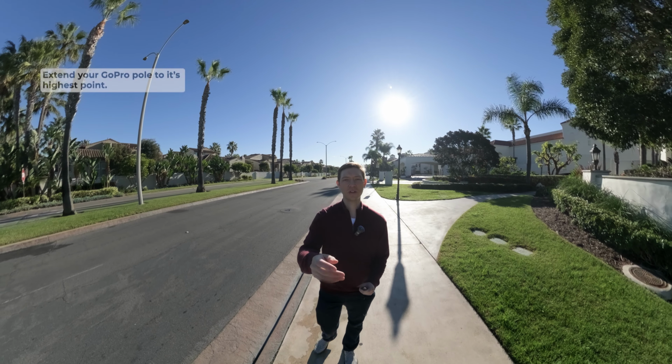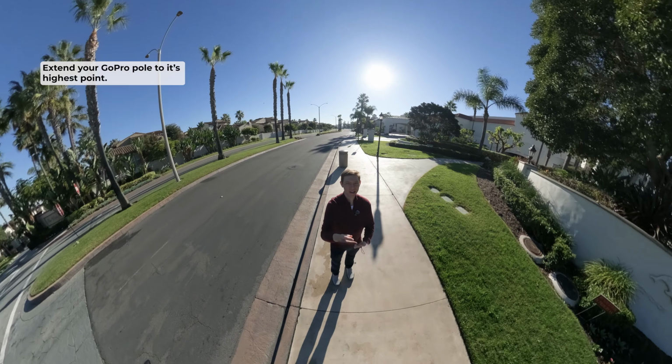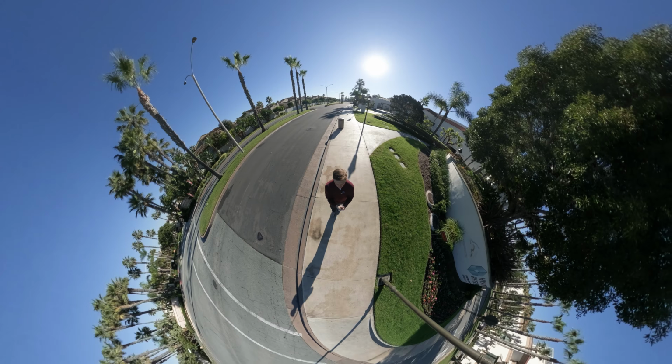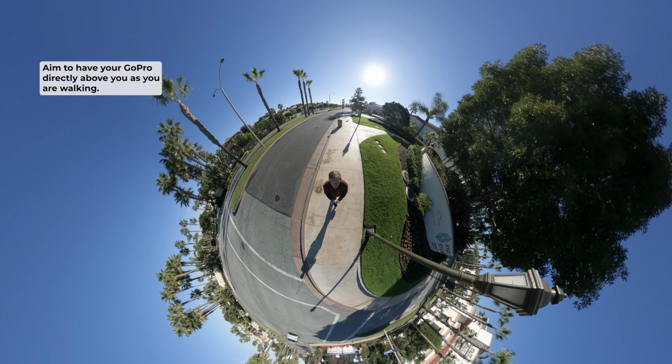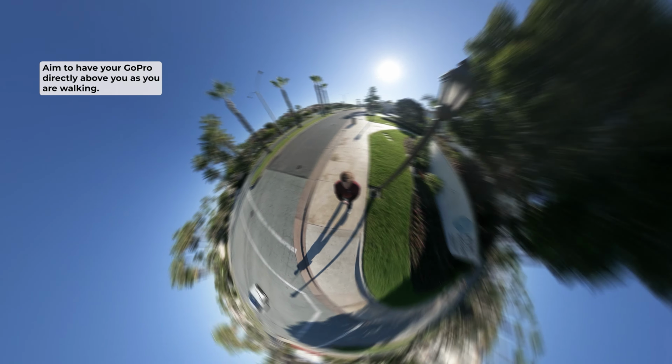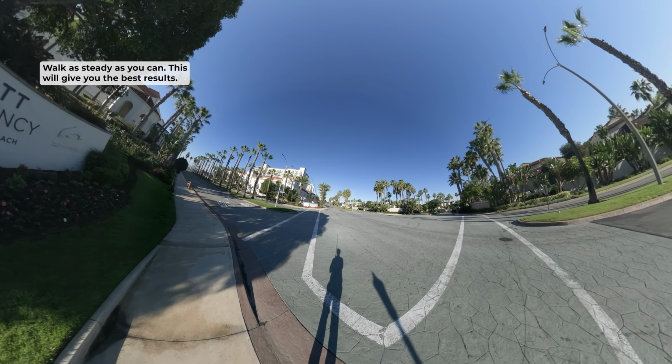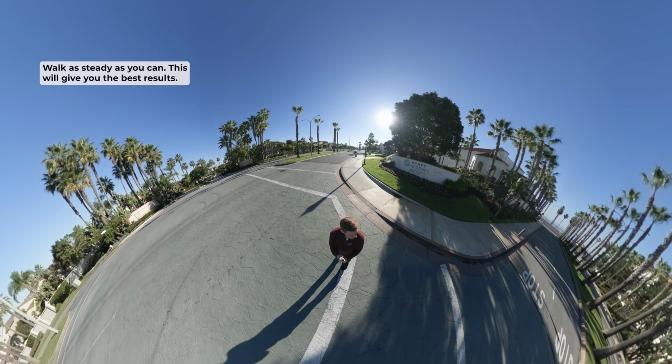The first thing I am going to do is extend my GoPro pole as high as it goes, and then I am going to put the GoPro directly above me, and I'm going to try to maintain this height for my whole walk. And now I'm going to just keep on walking straight here, and let's see what we can capture.